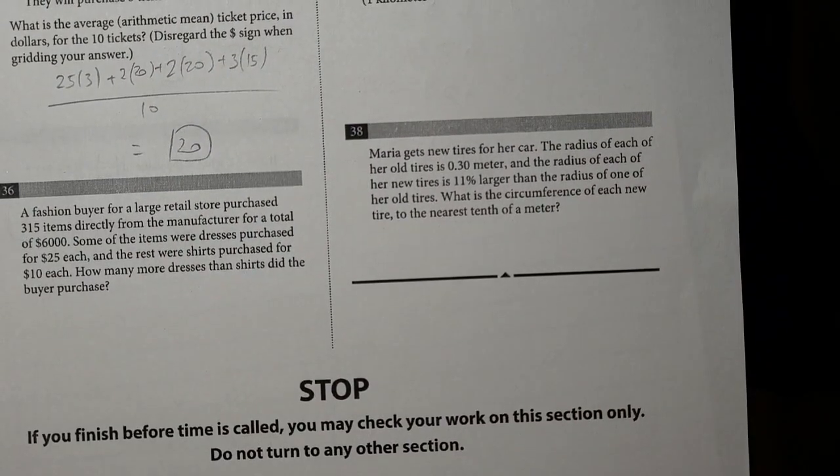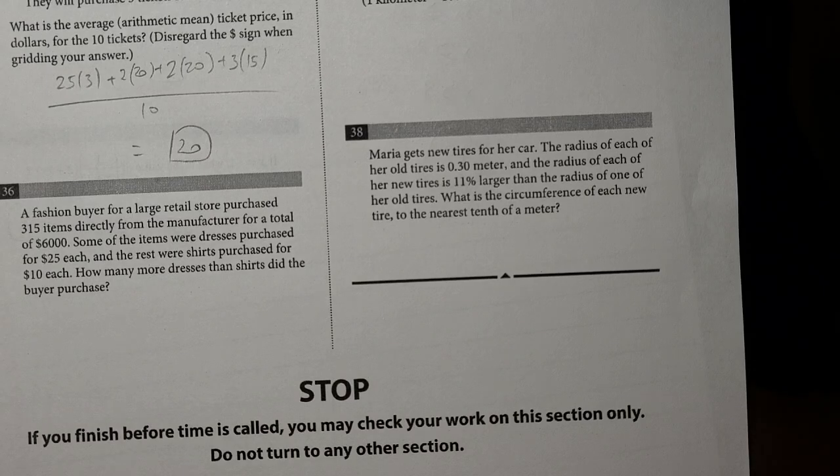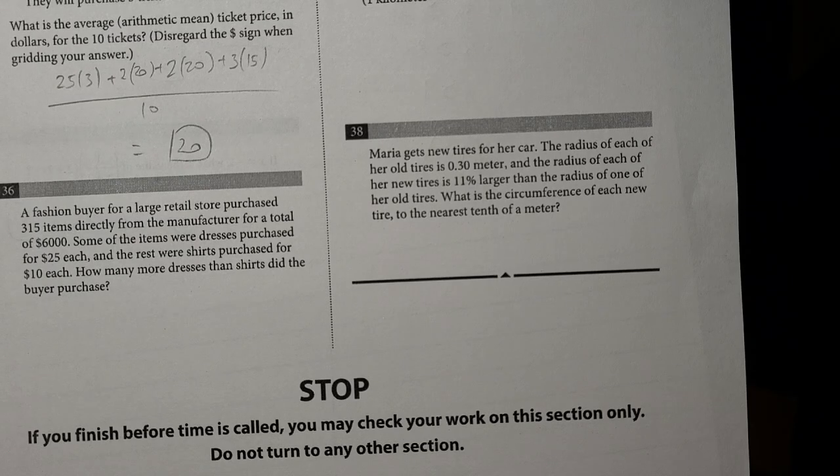A fashion buyer for a large retail store purchased 315 items directly from the manufacturer for a total of $6,000. Some of the items were dresses purchased for $25 each, and the rest were shirts purchased for $10 each. How many more dresses than shirts did the buyer purchase?